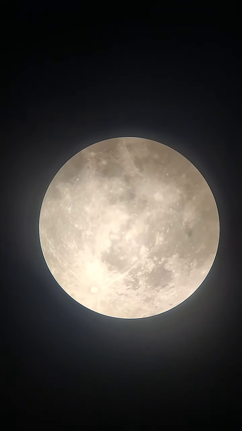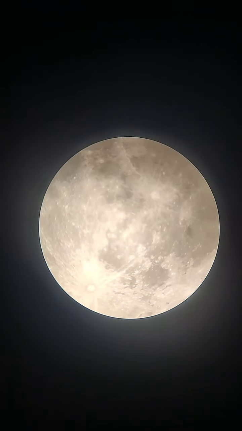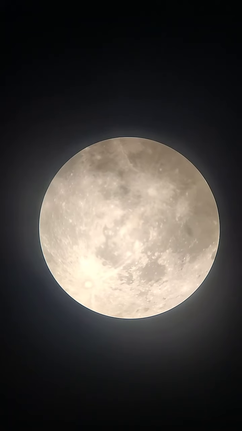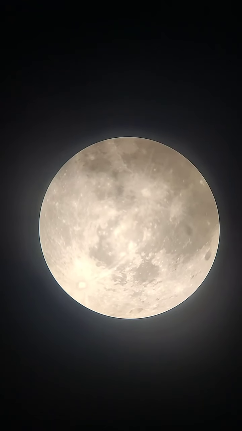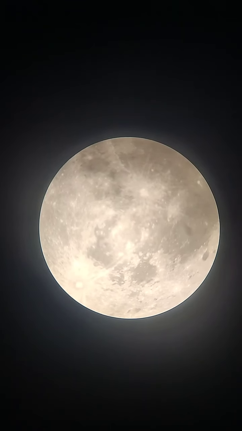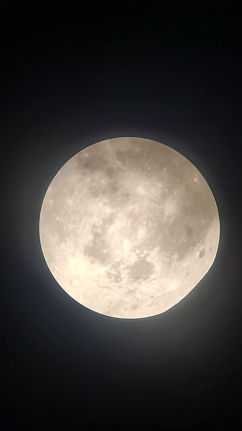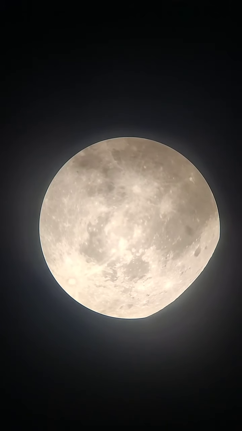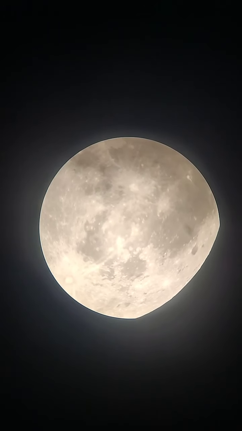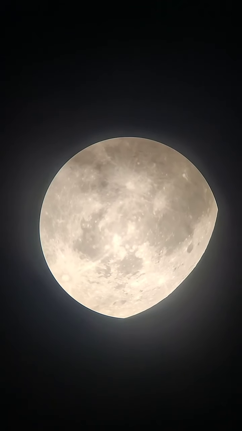For those of you coming in right now, we are just looking at the full moon as it appears tonight. Sorry for the camera shake. Not much I can really do about that with the current wind conditions. And you can see how the moon is moving. We're coming towards the right side of the moon again.